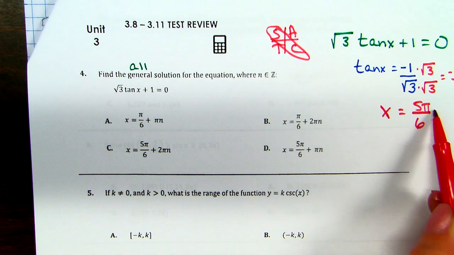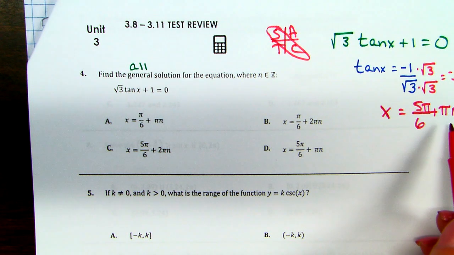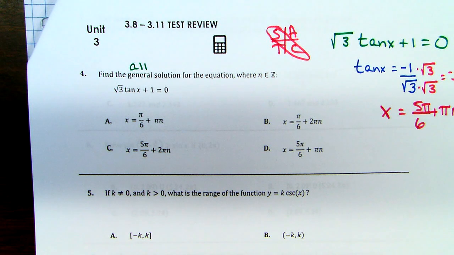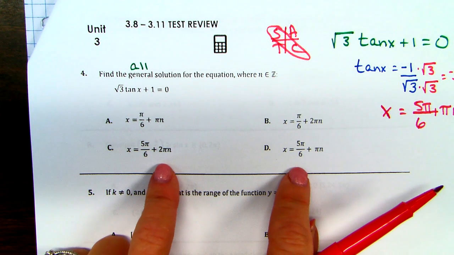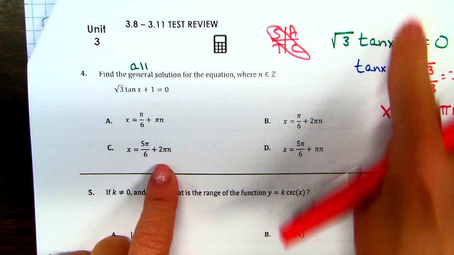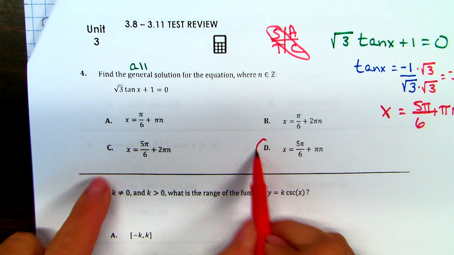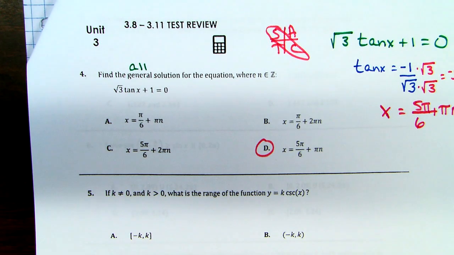5 pi over 6 plus pi, however many times you want to find it, because it's every pi, both directions of n. Okay, so you can see how close these two answers are. Be so careful. To know that work, not that that's difficult, but knowing that and knowing the answer and then choosing C and getting no partial credit, it hurts my heart, okay?